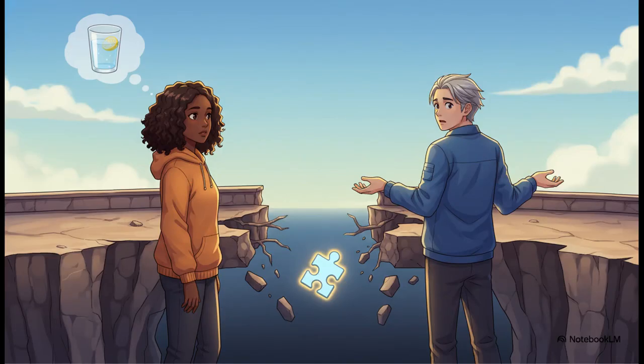So let's bring this back to our thirsty friend puzzle. The breakdown happened with the maxim of relevance. You assumed the relevance of saying, "I'm thirsty," was clearly that you wanted a drink. Your friend, though, didn't make that cooperative leap. They took your statement literally and completely missed its relevance as a request.